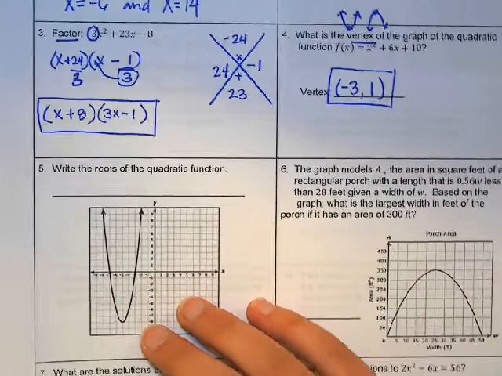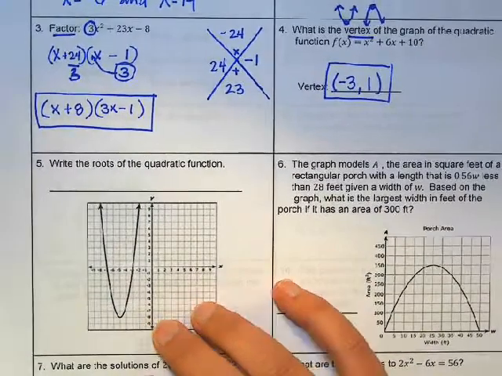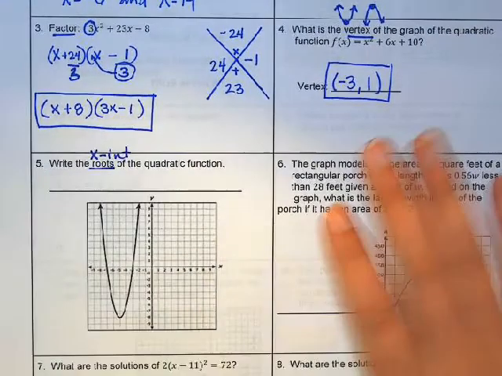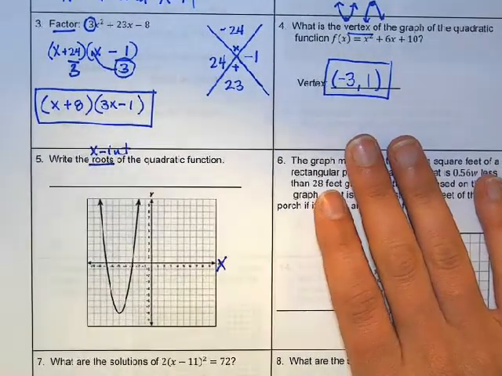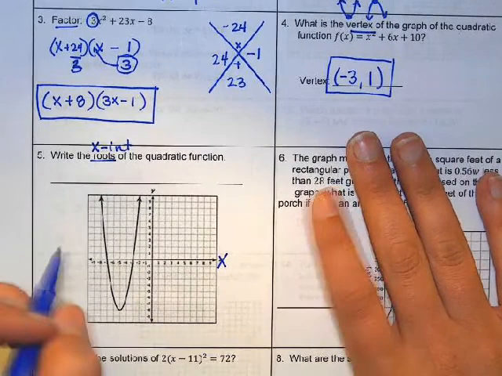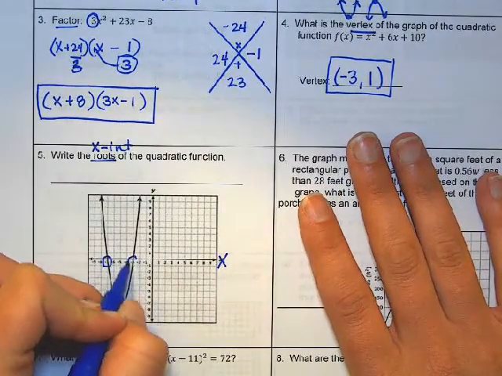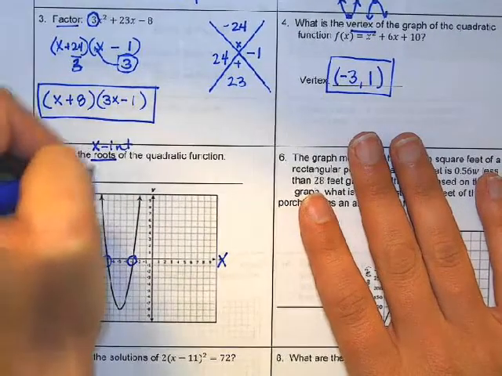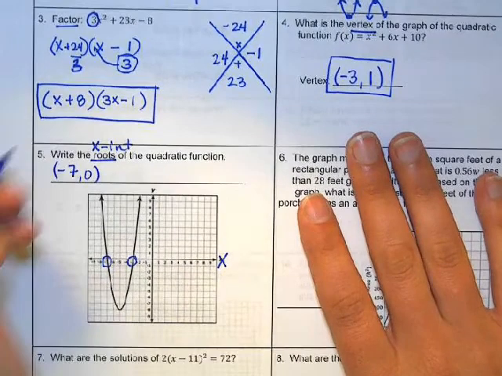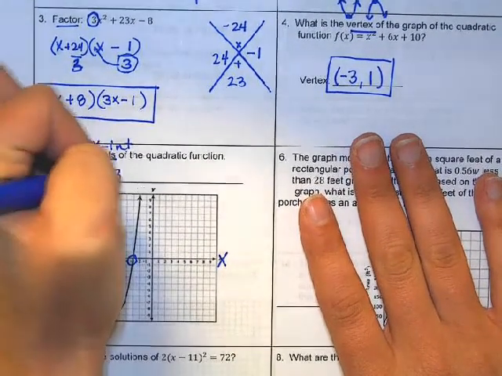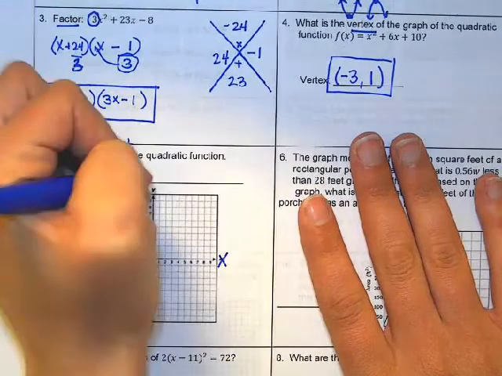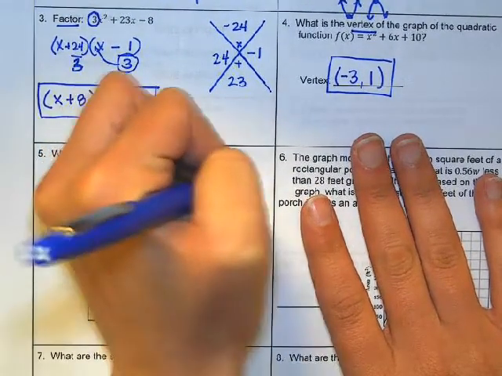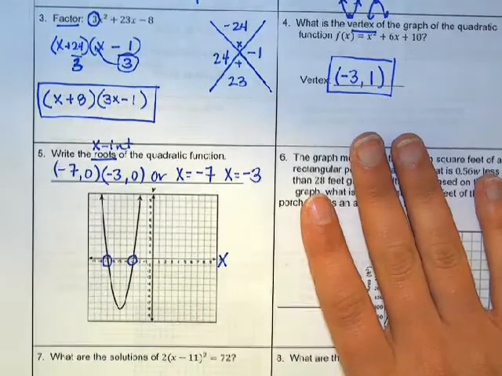Write the roots of the quadratic function. Okay. Roots means x-intercept. Good. So I'm looking at my x-axis, and I want to know where does it cross my x-axis. Crosses here and here, which are -7, 0. Make sure you put that number in the x spot. And -3, 0. Remember, the other way you could write this is x equals -7 and x equals -3. Either one works.